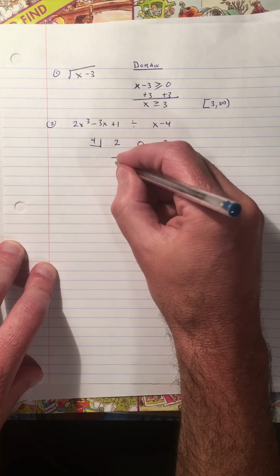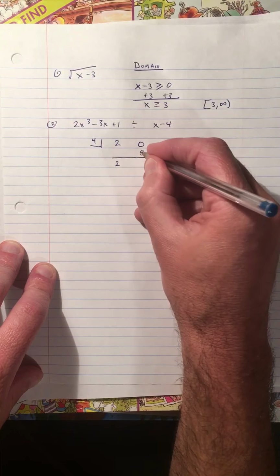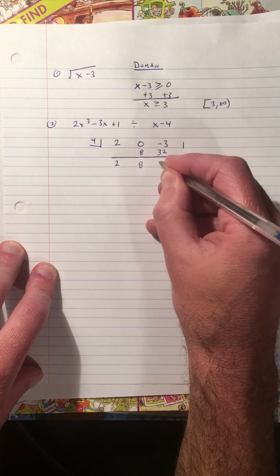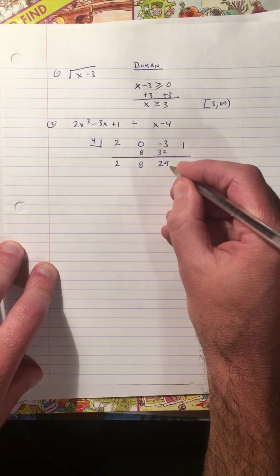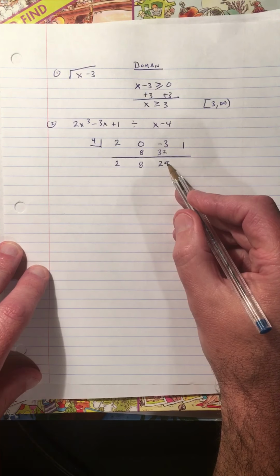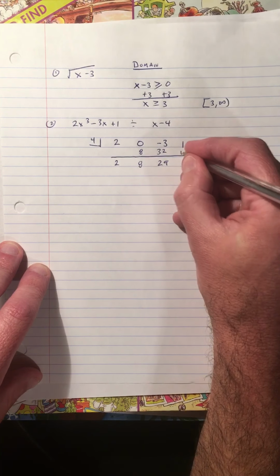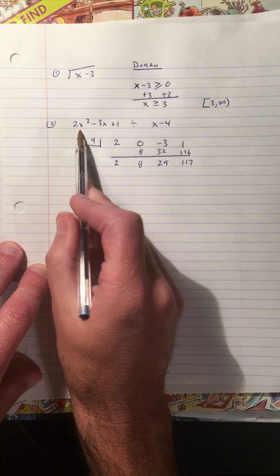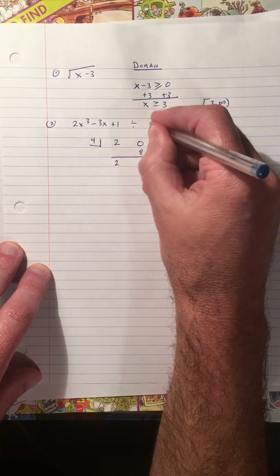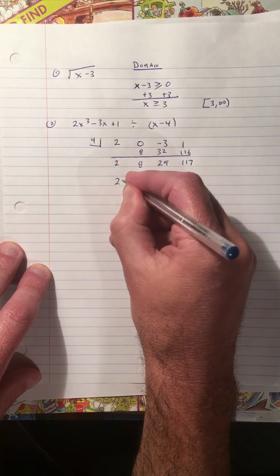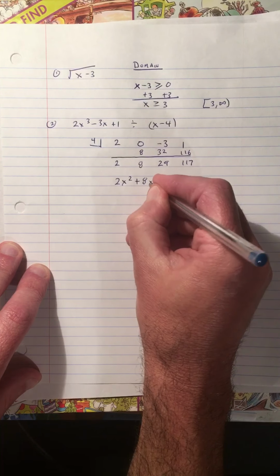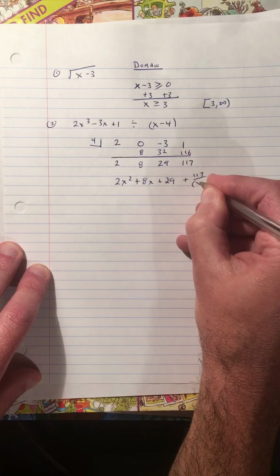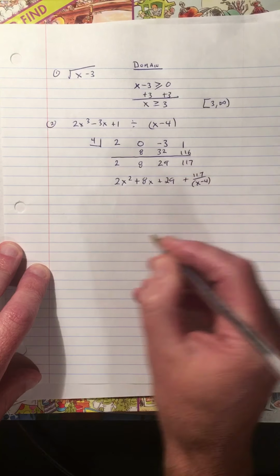So in synthetic division, you bring the 2 down. 4 times 2 is 8. Add 8. 4 times 8, 32. Minus 3, that's 29. 4 times 29 is like 4 times 30, which is 120. Minus 4, which is 116. Add, you get 117. So we had 2x to the third divided by x minus 4. So your answer is 2x squared plus 8x plus 29 plus 117 over x minus 4, where 117 is your remainder.